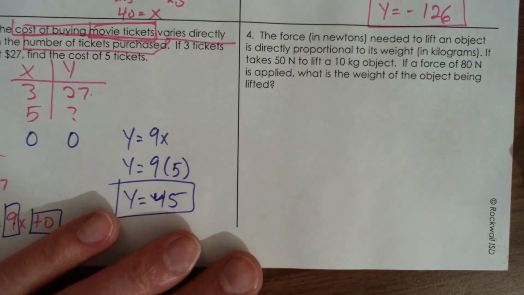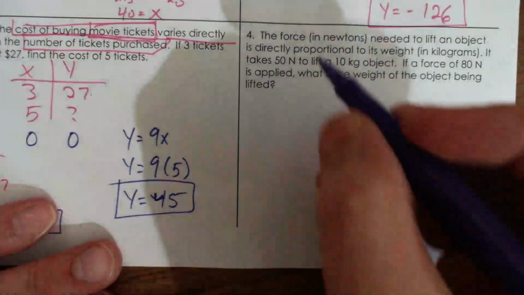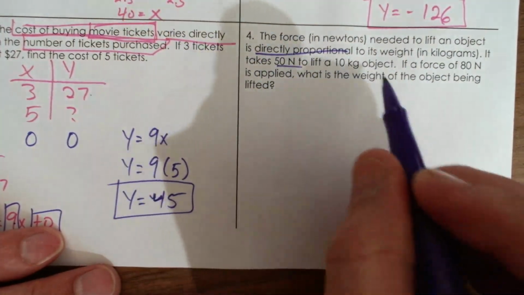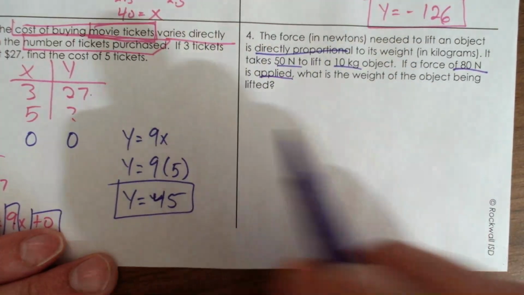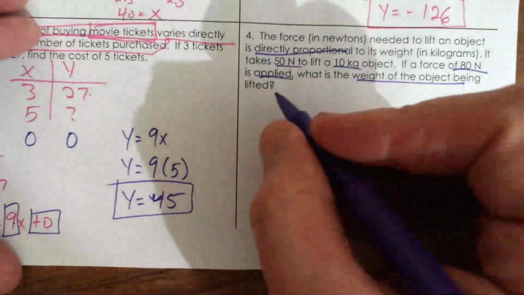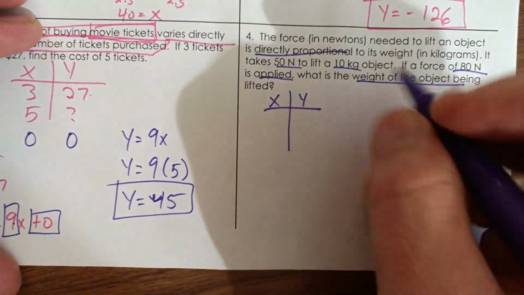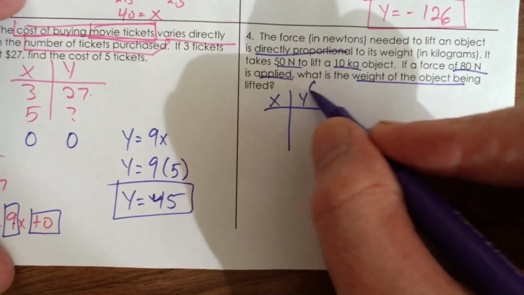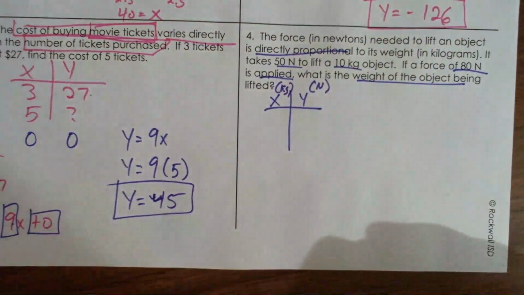Number 4. The force in newtons needed to lift an object is directly proportional to its weight in kilograms. It takes 50 newtons to lift a 10 kilogram object. A force of 80 newtons is applied. What is the weight of the object being lifted? Again, we can use a table. We know the force in newtons to lift an object, so newtons is going to be my y value. The kilograms is going to be my x value.